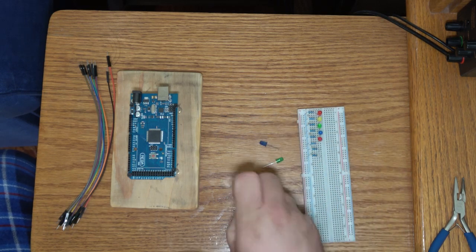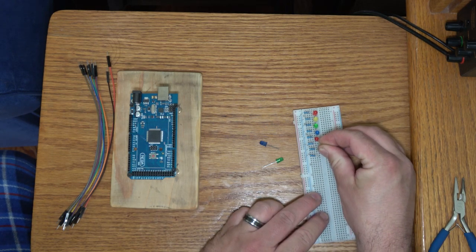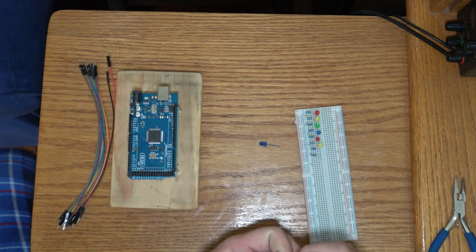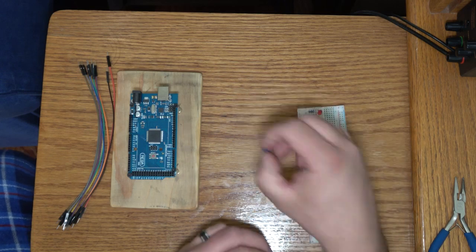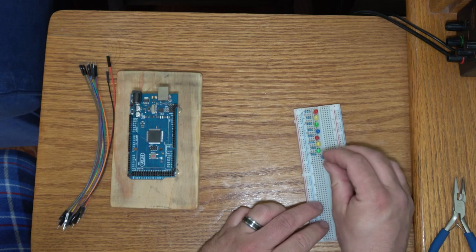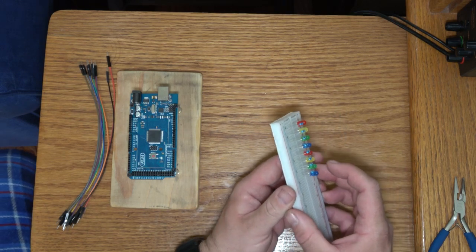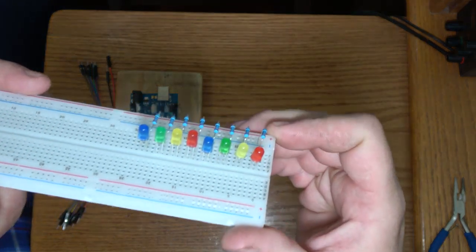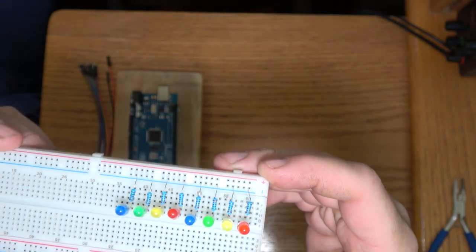Come back here. There we go. Yellow, green, and blue. Alrighty. So, should all be wired up right.